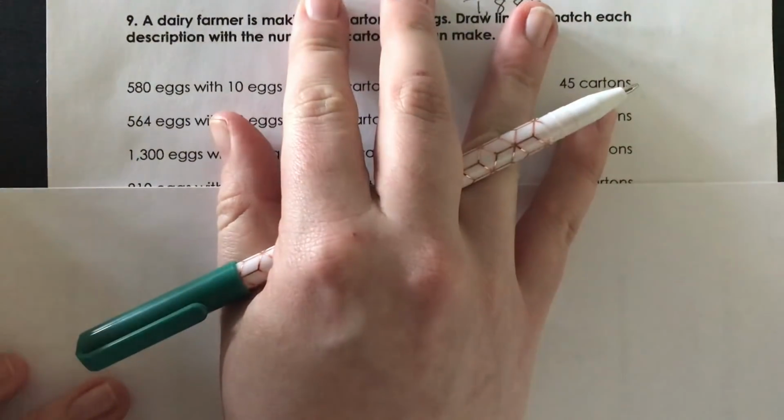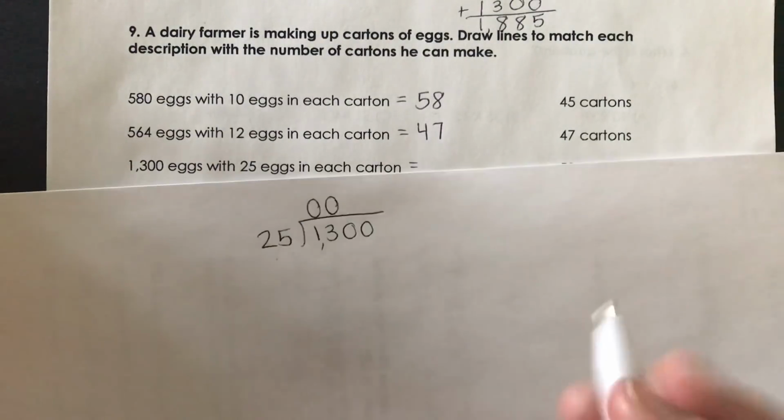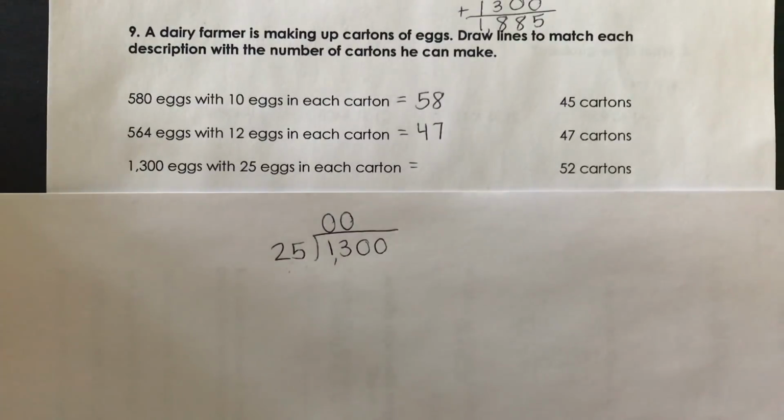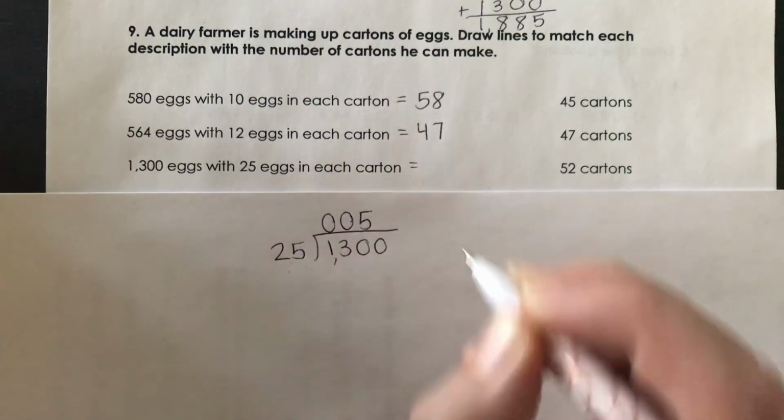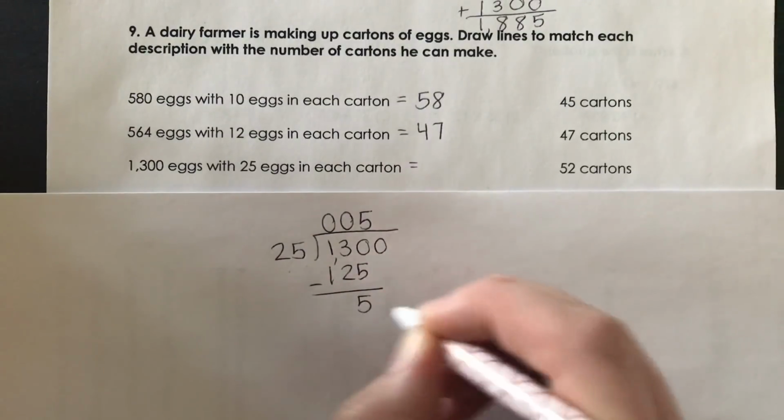So I'm going to move this up a little bit. Whenever I see 25 I think of quarters. So I know 4 quarters is $1, and if I add one more, that's $1.25. So that would be 125. So I know that 25 goes into 130 5 times, and it will be 125. Subtract, and I get 5.